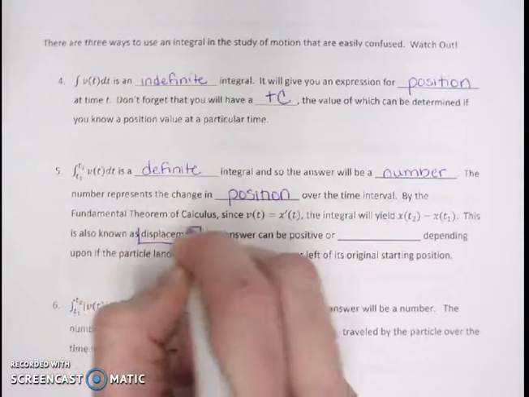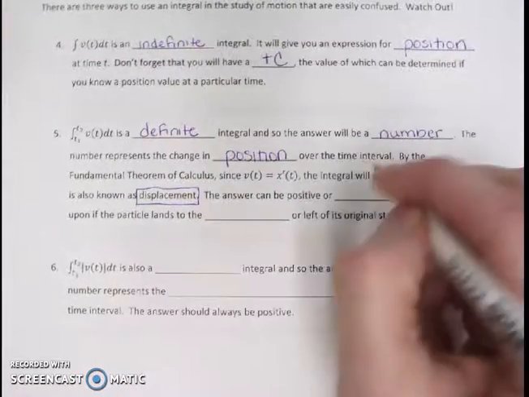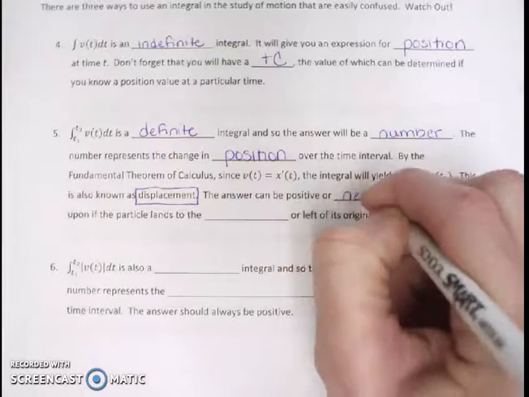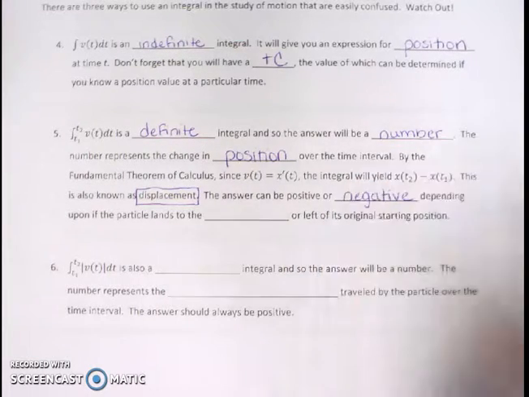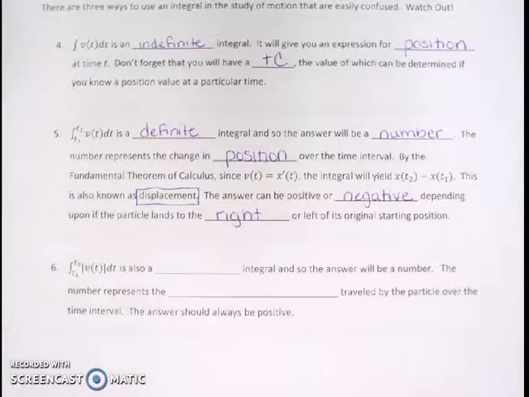So change in position is known as displacement, how far away you end up from your starting point. So the answer can be positive or negative depending on your original starting point, if it lands to the right or the left of your starting point. Right is positive, left is negative.